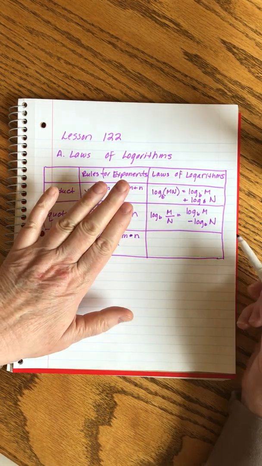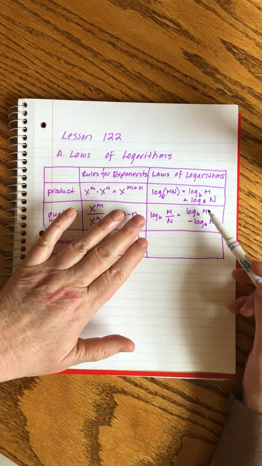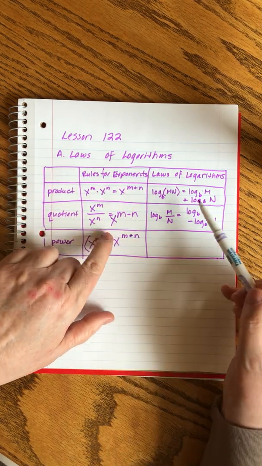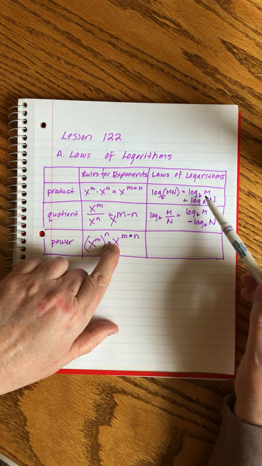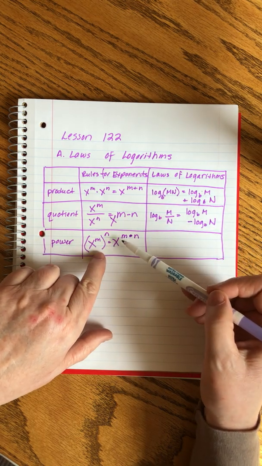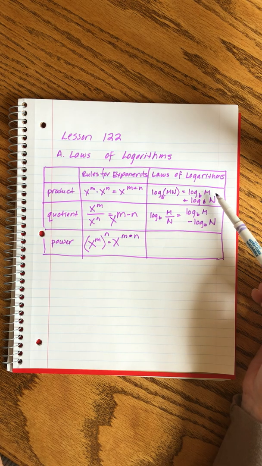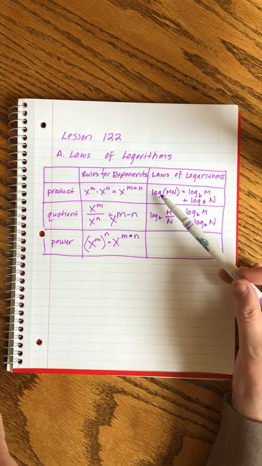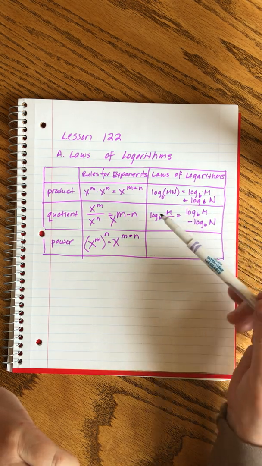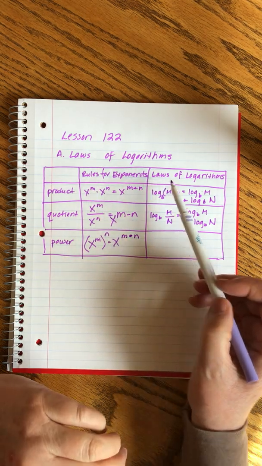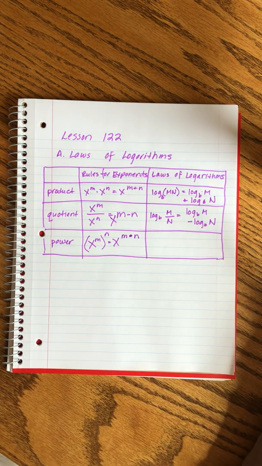Remember that for all of these, you can use them in either direction. We very often switch the direction with the logarithms. The way the problems have been set up so far, we tend to move from the right side to the left using these. With the rules for exponents, we tend to move from this side to that side. But the bottom line is you can go either way.